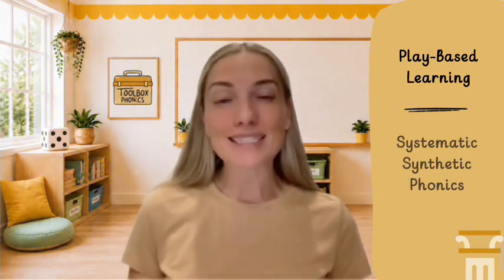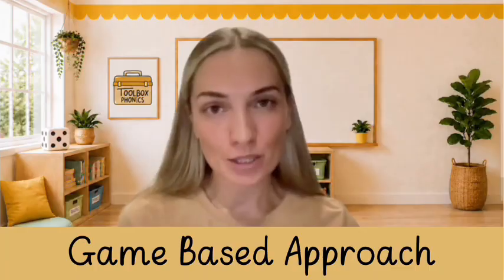Now let's move on to Pillar 2, play-based learning. Toolbox Phonics does what other traditional SSP programs don't. It combines play-based learning with systematic phonics teaching. Toolbox Phonics doesn't only think about what is taught. We place just as much importance on how it is taught. Young children learn through play, and there are different forms of play. Toolbox Phonics uses a game-based approach.